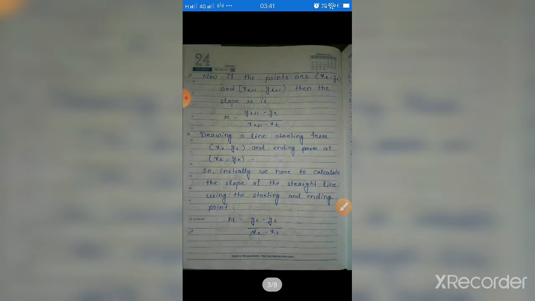Now, suppose the points in between the line endpoints are xk, yk and xk plus 1, yk plus 1.